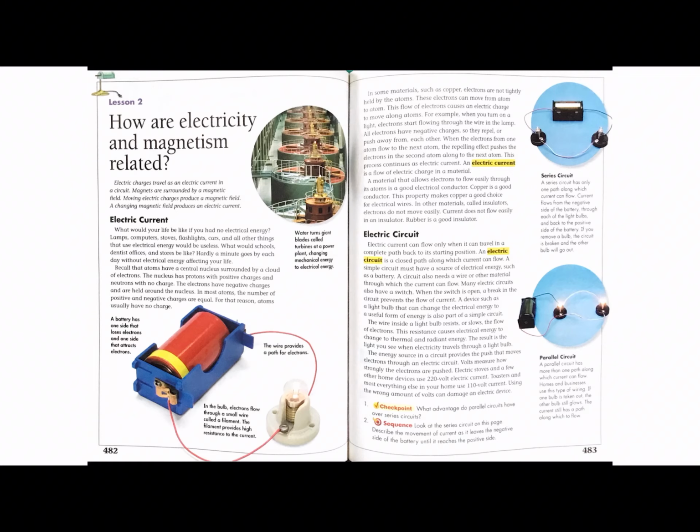A device such as a light bulb that can change the electrical energy to a useful form of energy is also part of a simple circuit. The wire inside a light bulb resists or slows the flow of electrons. This resistance causes electrical energy to change to thermal and radiant energy. The result is the light you see when electricity travels through a light bulb.